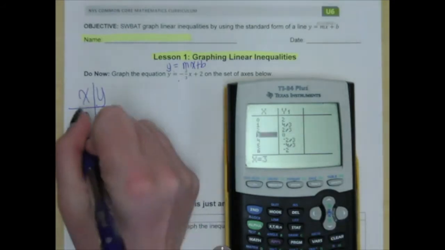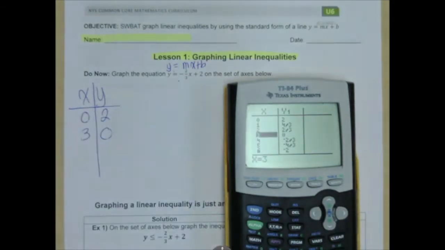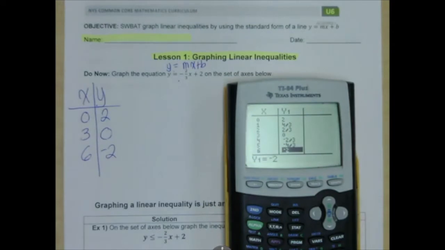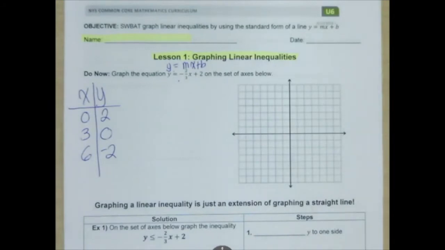So 3, 0 is another point that I would plot, because, again, it's going to come out nice on that graph. And then I'm going to skip 4 and 5. I'm going to go right to 6. I'm going to plot that value of 6, negative 2. All right? I have to plot at least 3 points in order for me to get full credit for an equation when I'm graphing. So now that I have those 3 points, I'm going to get this out of the way, and I'm going to start plotting those.